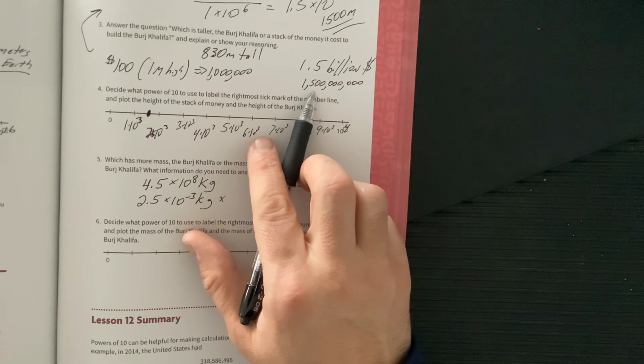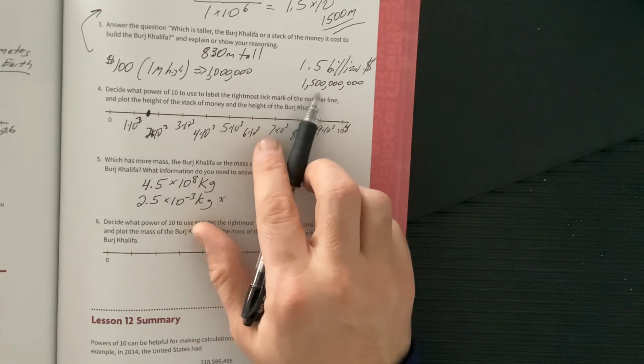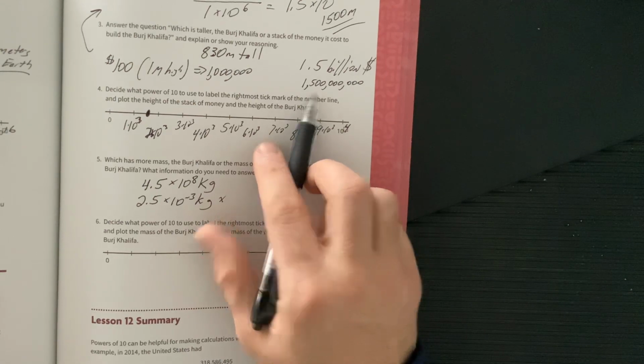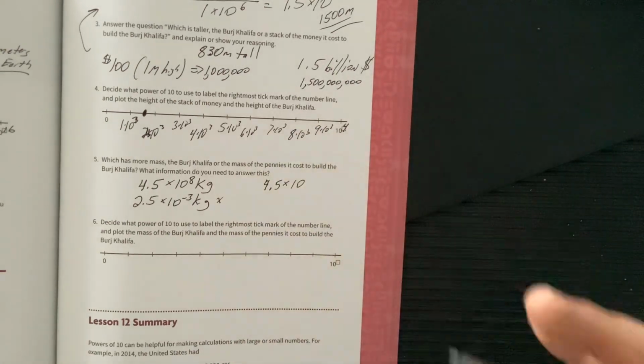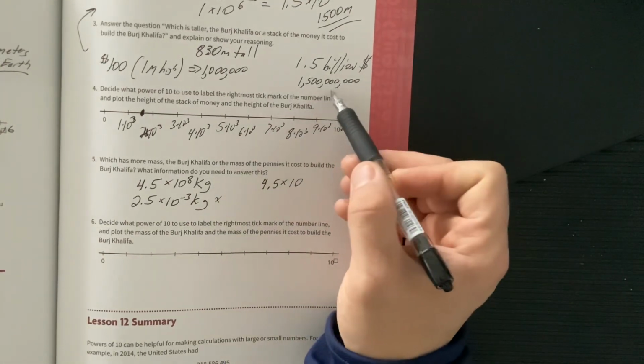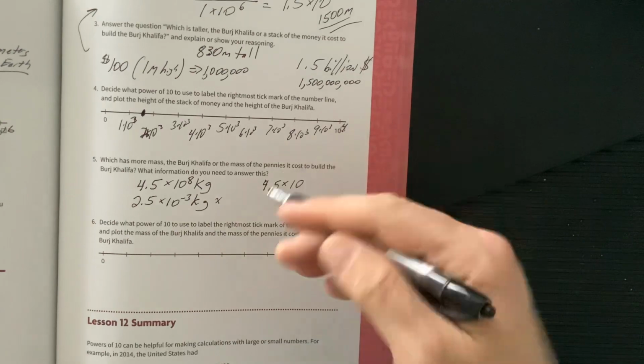How do you get from dollars to cents? If you have $2, how many cents is that? 200. If I have $1.5 billion, it's a big number. So $2, right? You add 2 zeros to get 200 cents. $1.5 billion, I would add 2 zeros again.